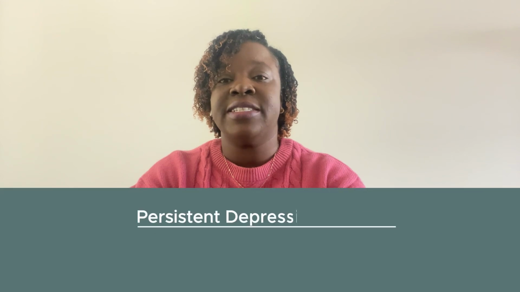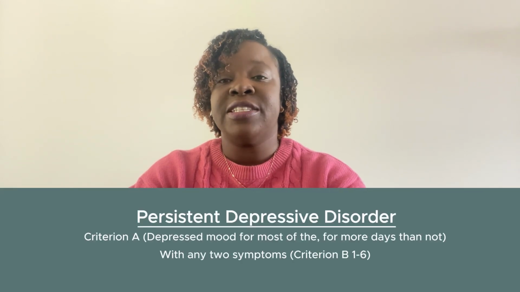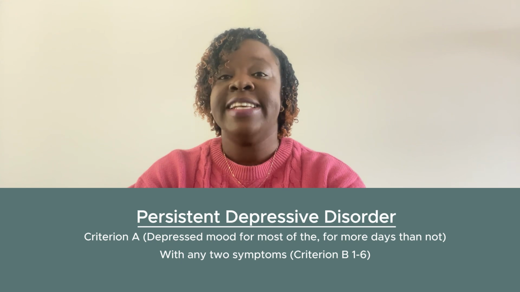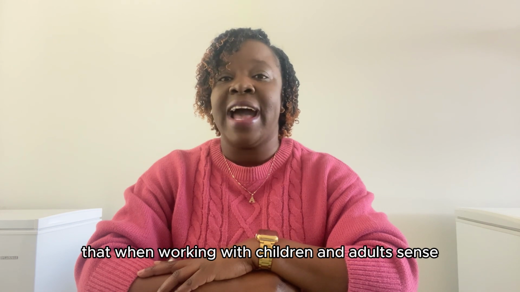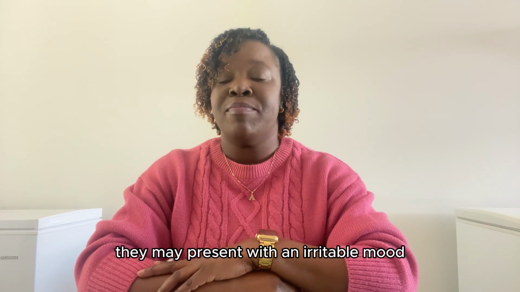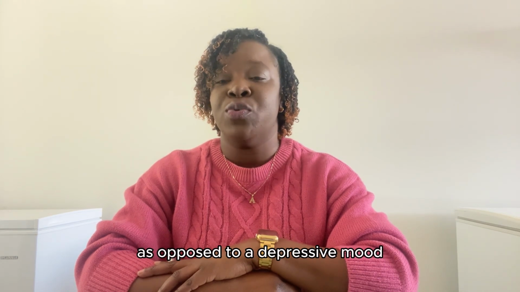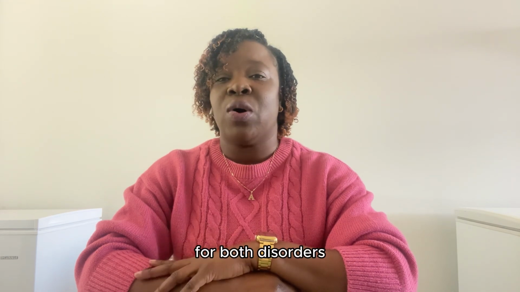With persistent depressive disorder, the individual should be experiencing criterion A symptom and at least 2 symptoms from criterion B simultaneously. It must be noted that when working with children and adolescents, they may present with an irritable mood as opposed to a depressive mood for both disorders.